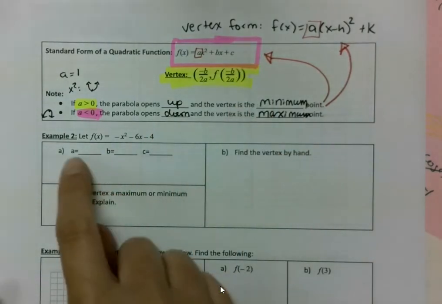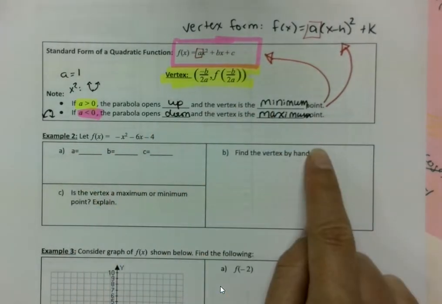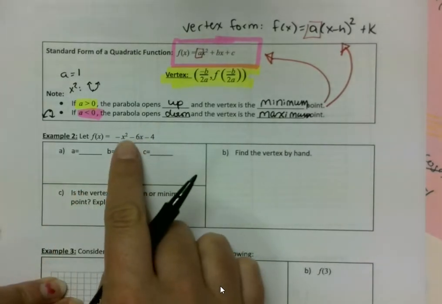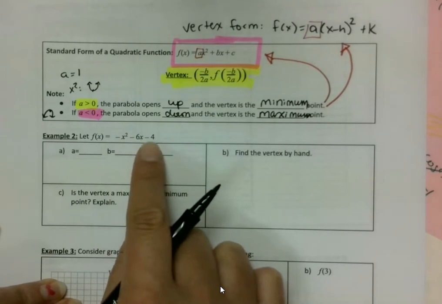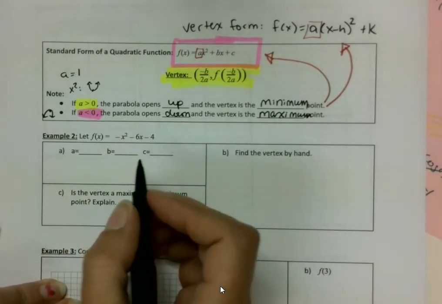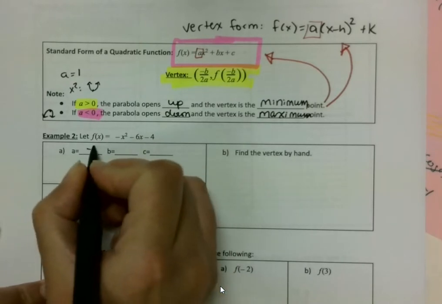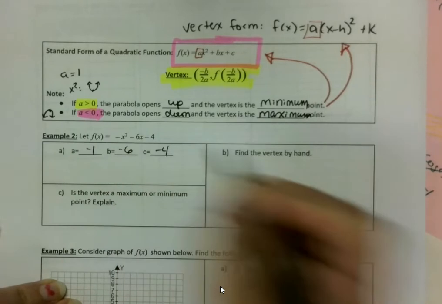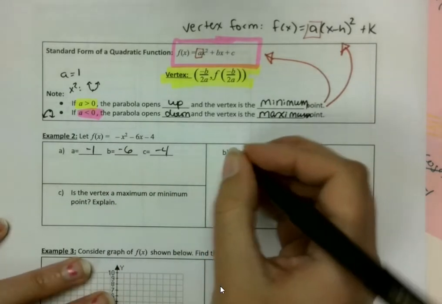Okay, so just an example right here running through how to find the vertex. I've got a parabola, I'm sorry, I should say a quadratic. I know its graph will be a parabola, but I have a quadratic equation here, and I want to find the vertex by hand and then talk about what kind of vertex it is. So the a value is -1, the coefficient of x squared, -6 is the coefficient of x, and -4 is the c value. Find the vertex.